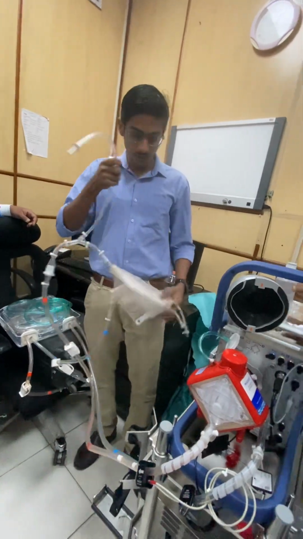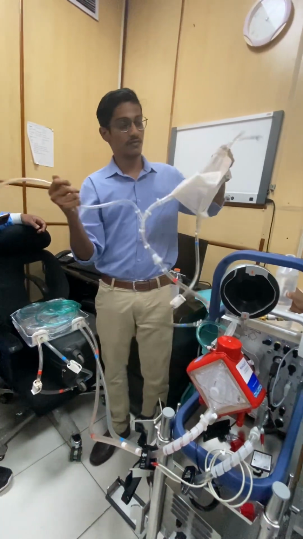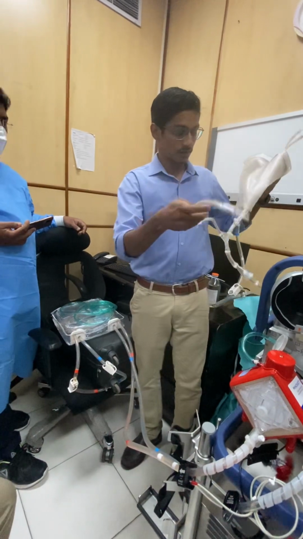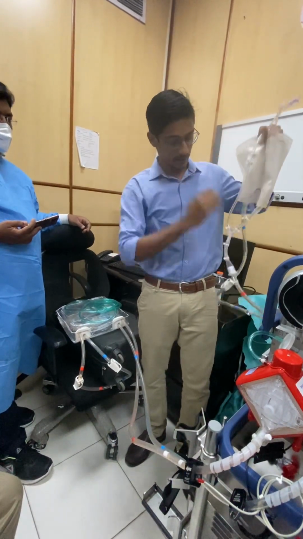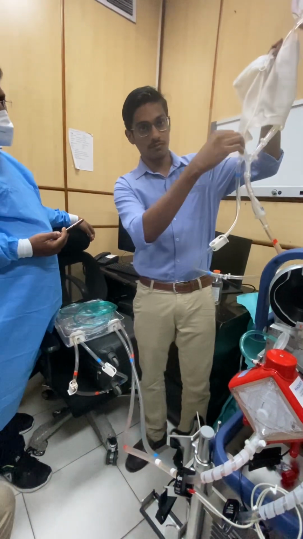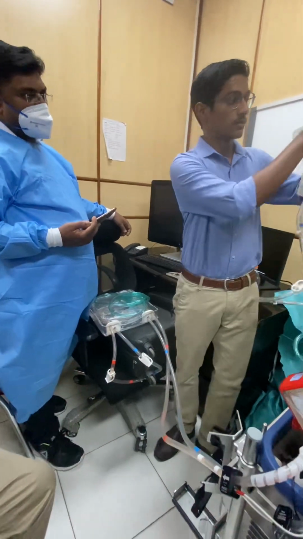Yeah. So what we will be doing is that we will fill the fluid into this bag. For that we have a spike here. We have a filter here so that the fluid doesn't go backwards.